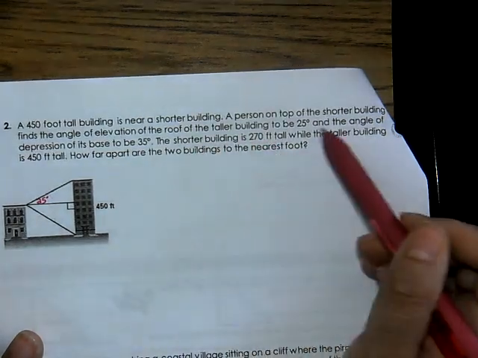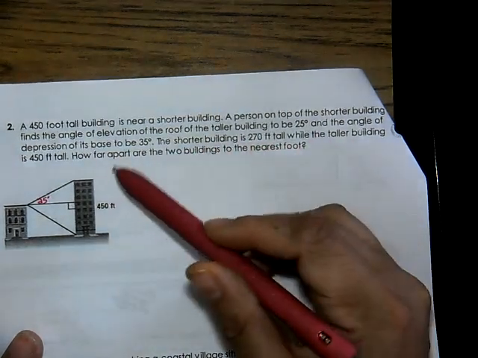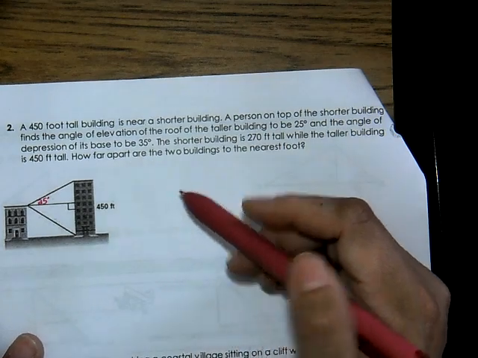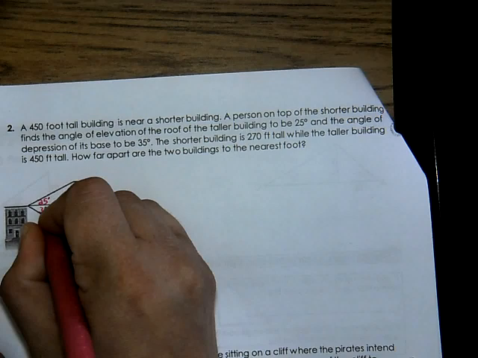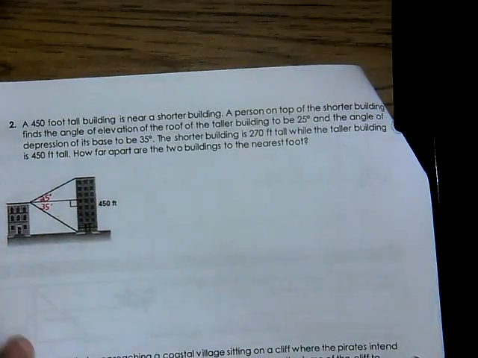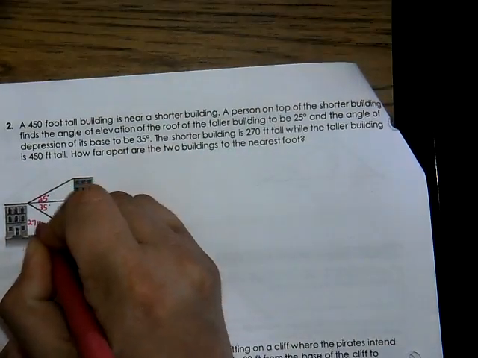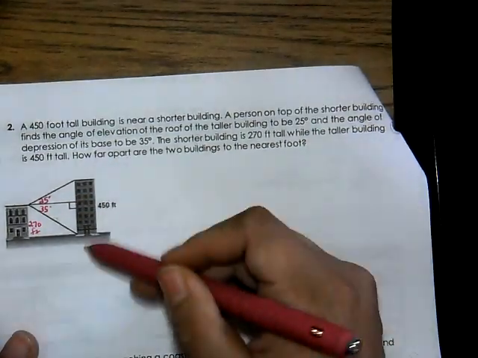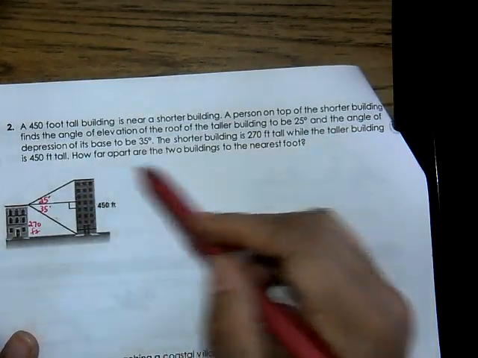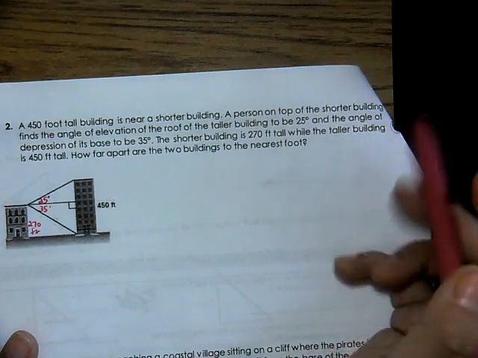And the angle of depression of its base is 35 degrees, again measured from the horizontal, looking down this time. The shorter building is 270 feet tall, while the taller building is 450. Then it asks how far apart are the two buildings to the nearest foot.